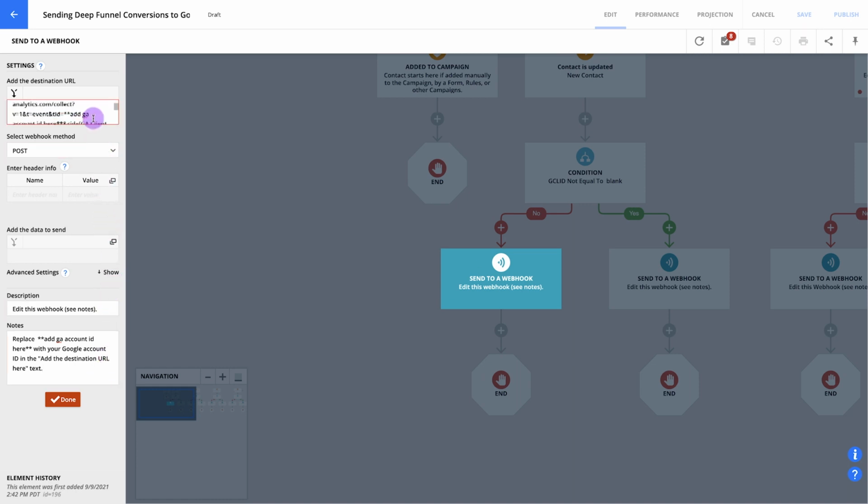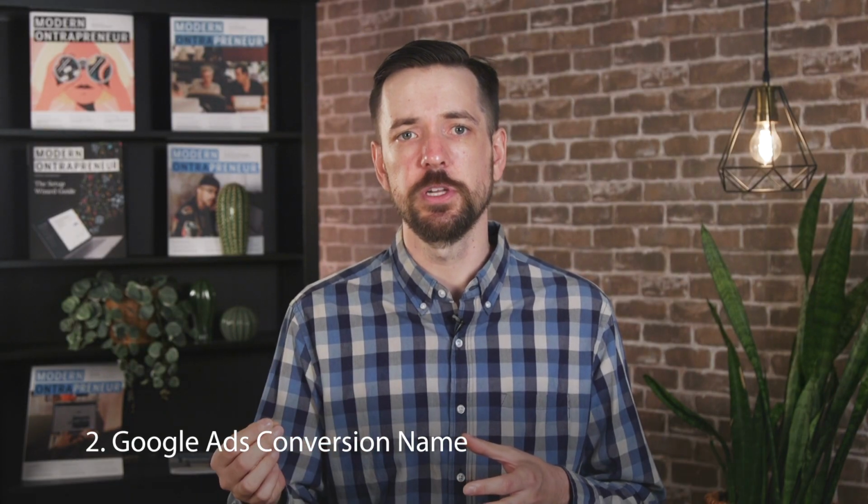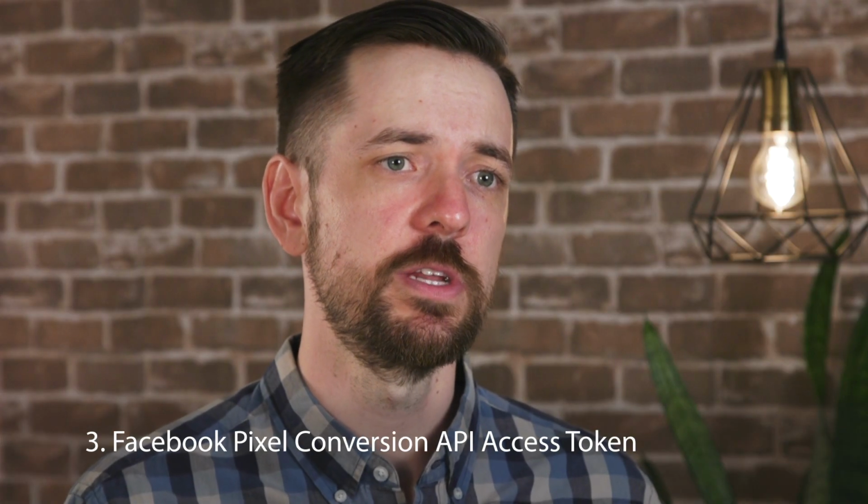For example, your Google Analytics account ID goes here. Here is the specific info that you'll need on hand. First, you're going to need your Google Analytics account ID. Second, your Google Ads conversion name if you're setting up specific conversion goals. And third, your Facebook Pixel Conversion API Access Token. Facebook has a page that explains how to get your API Access Token, and since Facebook likes to change things a lot, instead of showing you how it works right now and then being wrong in a little bit, we've instead linked their instructions in the resources section on this page. With that information, you'll just need to go through the elements on this map and fill in the blanks. Of course, publish your automation at the end to make the magic happen.